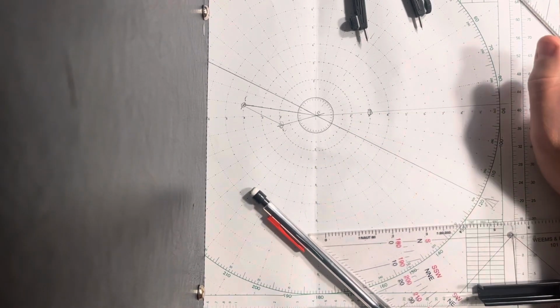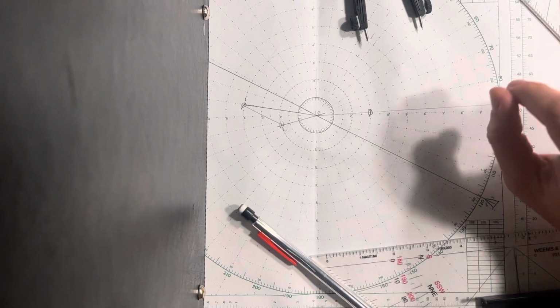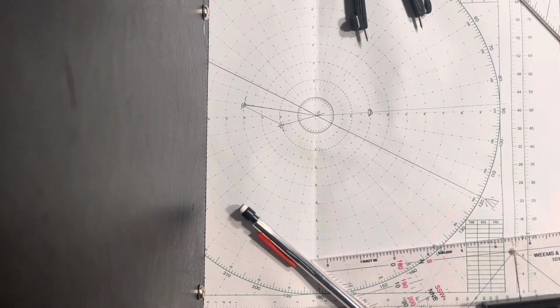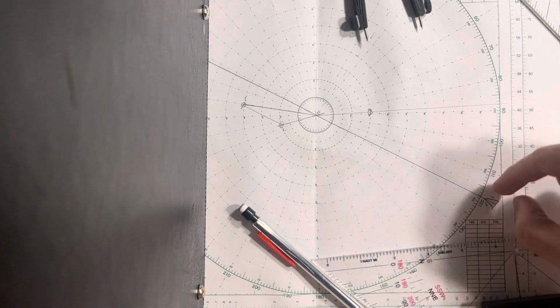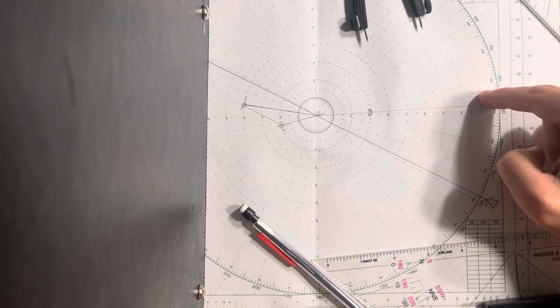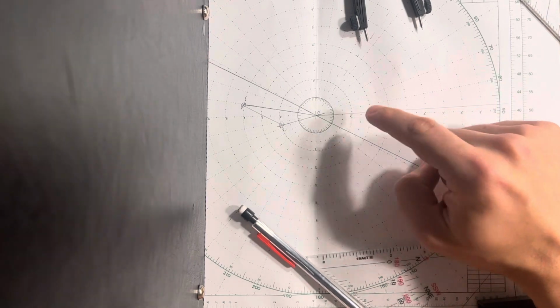But at most, you'll get two options. And this method is the way to find them. You can't choose anything else. So we've placed our relative wind on the starboard bow, 30 degrees on the bow at 15 knots.